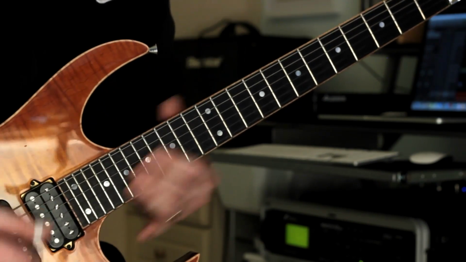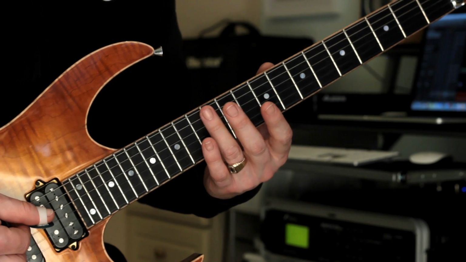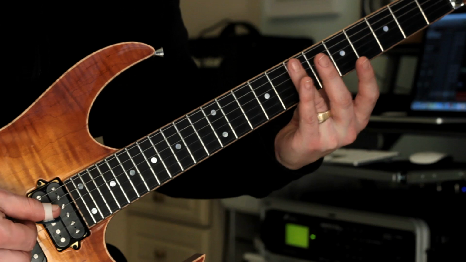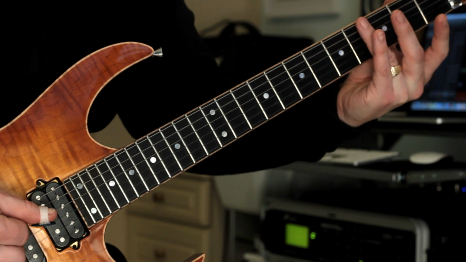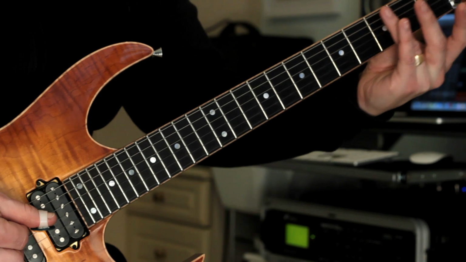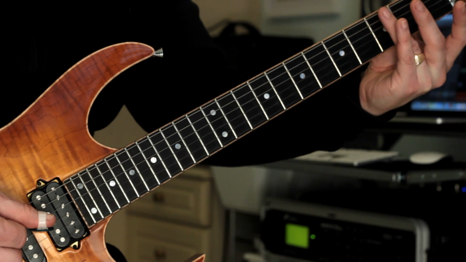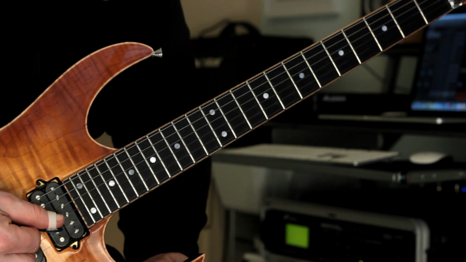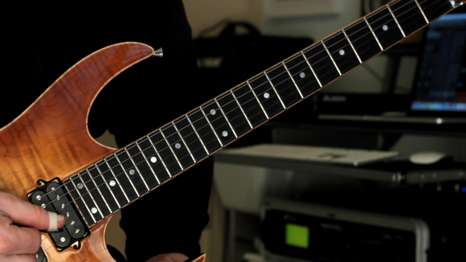Very, very useful. So the same thing with the A string. It's an A7 chord, so A, C sharp, E, and then we've got the flat 7, which is G, and then back to A. So we've got A, C sharp, E, G, and A there.